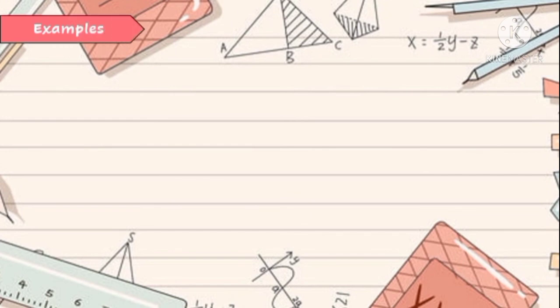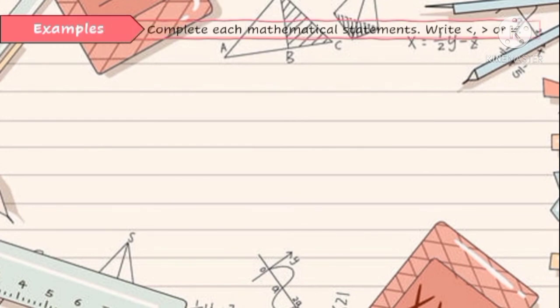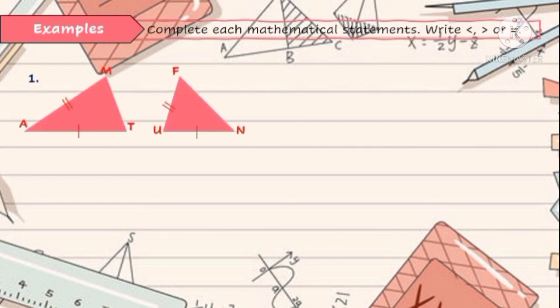For example, complete each mathematical statement. Write less than, greater than, or equal to. For number 1, in this given figure, the included angle of our first triangle is 32 degrees. The second triangle's is 52 degrees. What can you say about the third side of the first triangle, MT, compared to the third side of the second triangle, FN? It is less than.